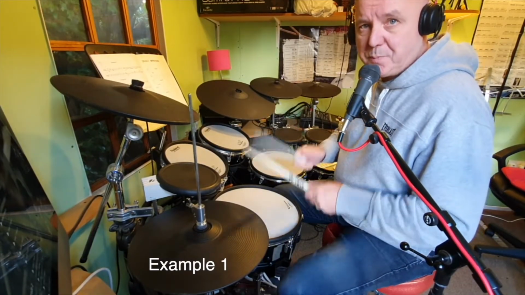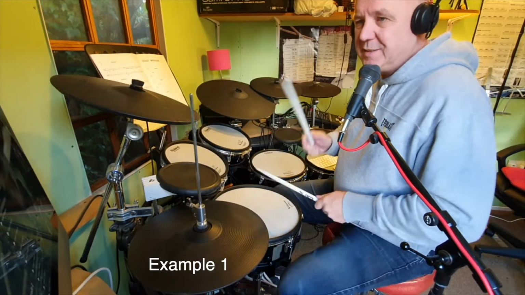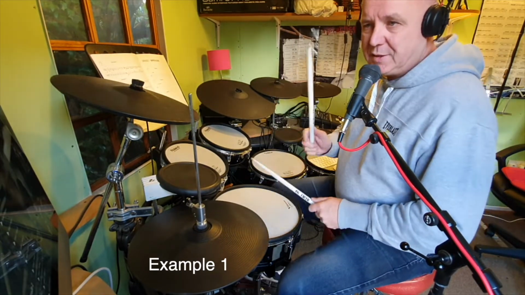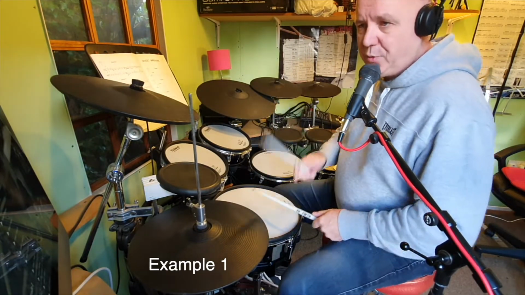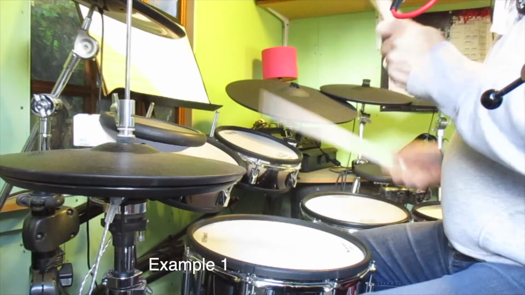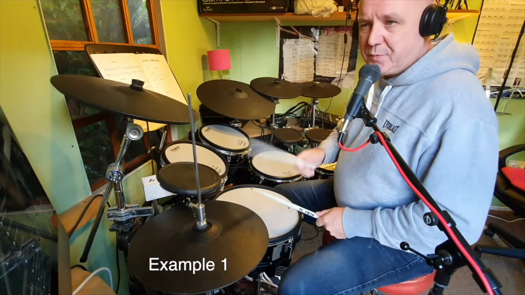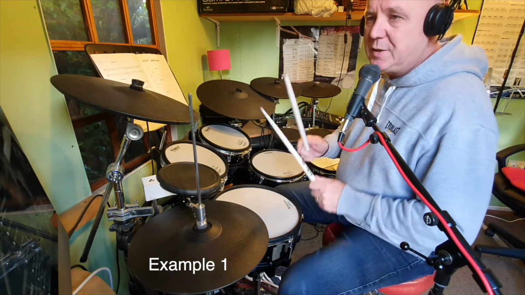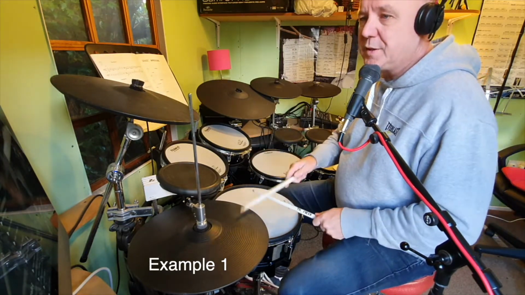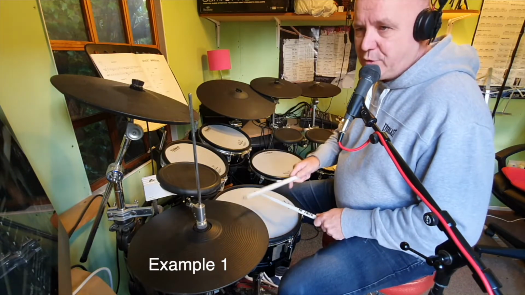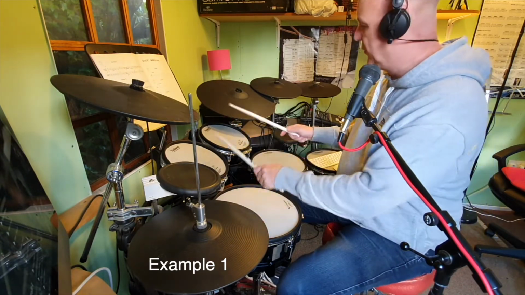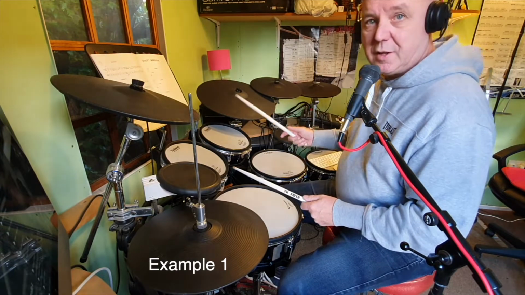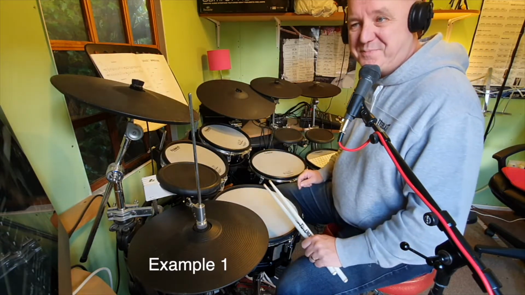Bar 2, bar 3, bar 4. Starting to fade now. Bar 3, bar 4. That's all there is to it.